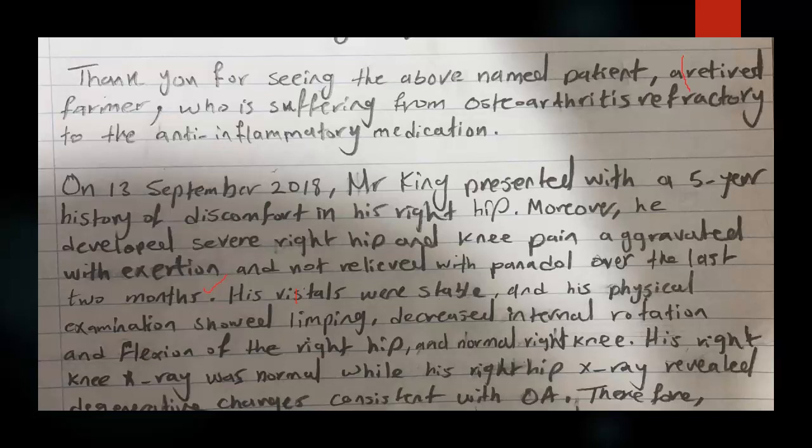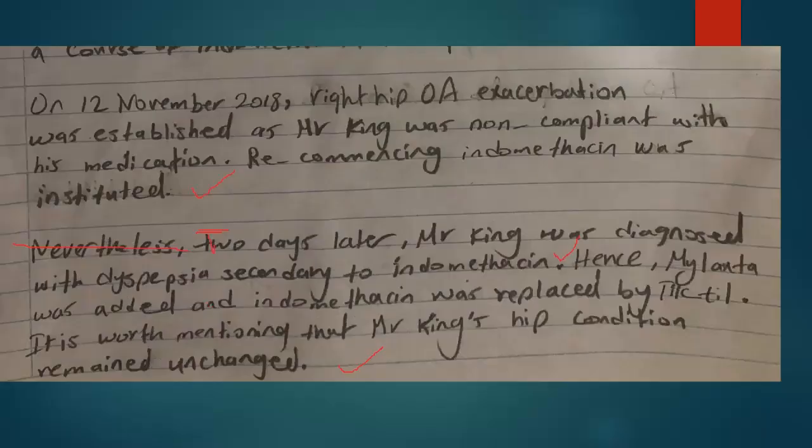2 months. His vitals were stable, and his physical examination showed limping, decreased internal rotation and flexion of the right hip, and normal right knee. His right knee x-ray was normal, while his right hip x-ray revealed degenerative changes consistent with osteoarthritis. A course of something, I haven't quite copied that. On November 28, 2018, right hip osteoarthritis exacerbation was established as Mr. King was non-compliant with his medication. Recommencing indomethacin was instituted. You don't need this nevertheless.